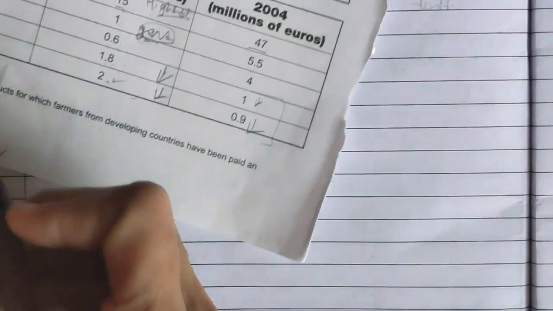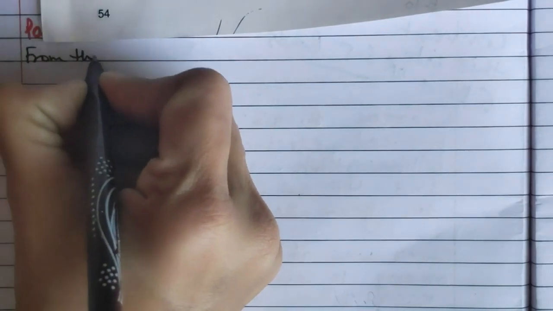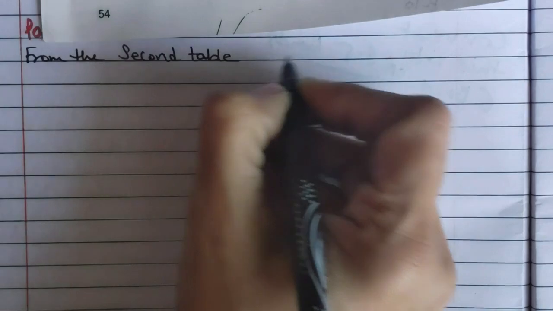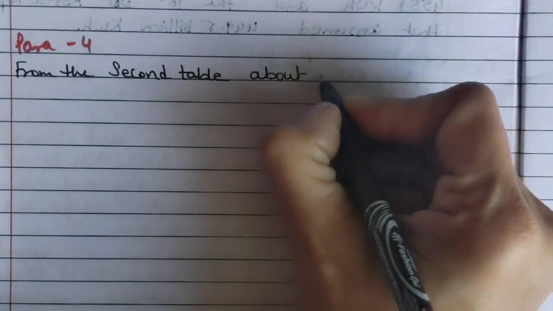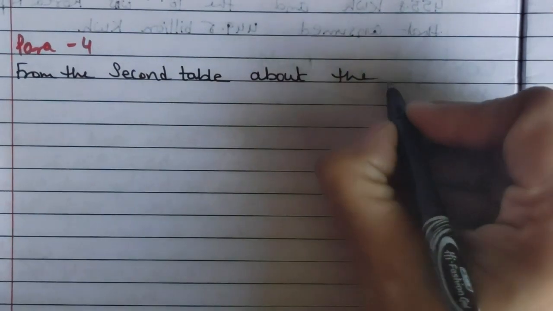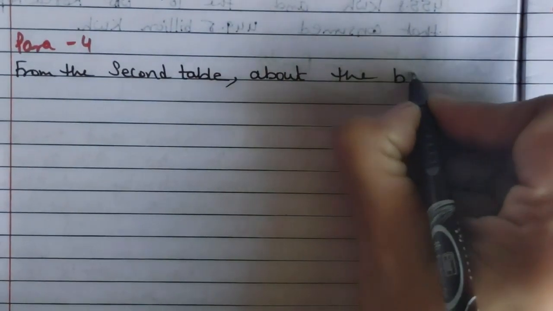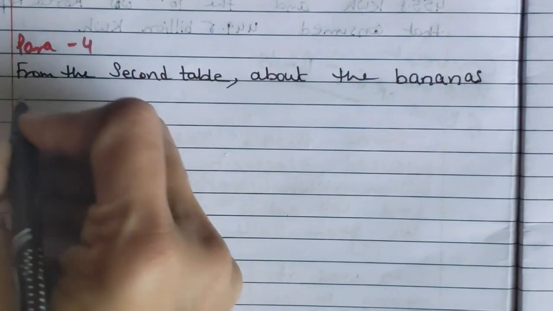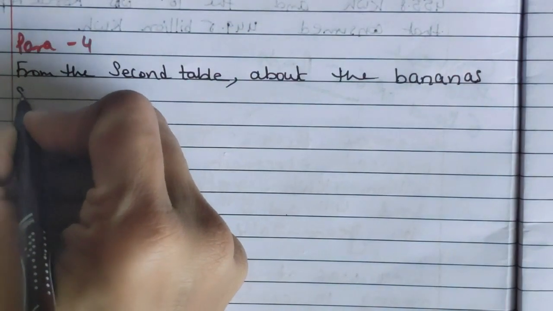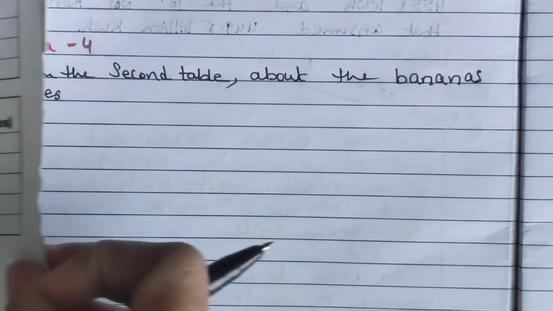So of course I am going to write the sentence like, from the second table about the banana sales.